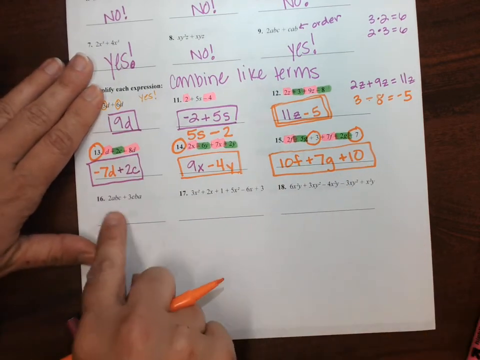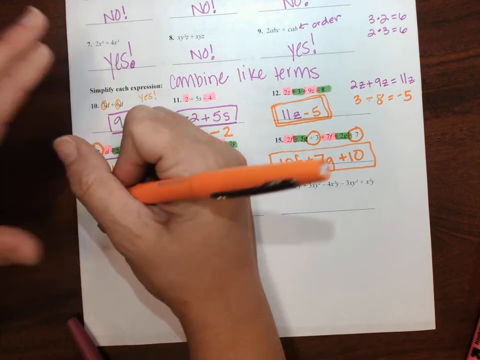There was one very similar to this. I want you to try number 16. I'm going to pause it.